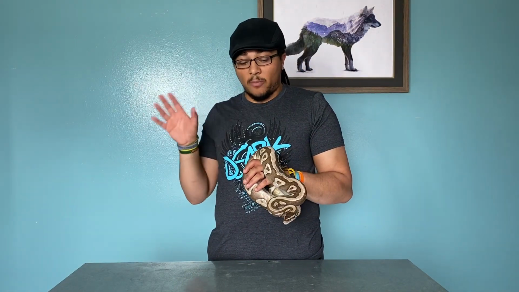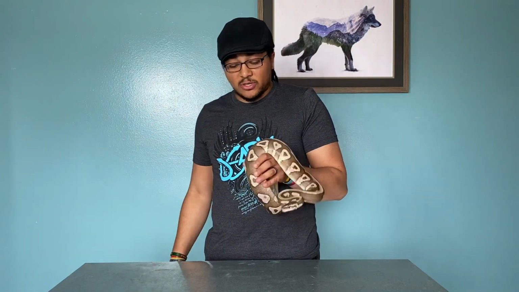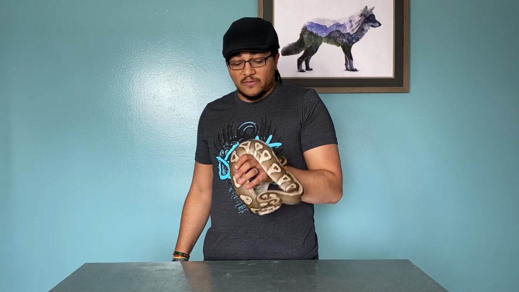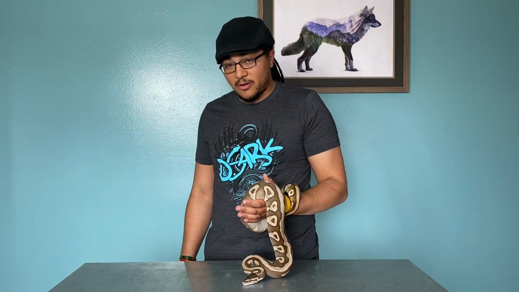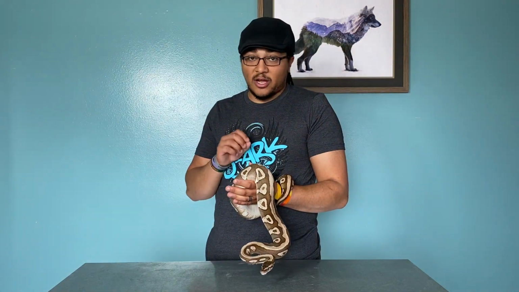So, the Mojave ball python, it's not one of the first, but it's pretty old in the history of ball python genetics. It's an incomplete dominant. Oh, here we go. We're starting off with Maya. We don't have just a normal single gene ball python that is a Mojave. She is a ghost Mojave, and I'll talk about that in just a second.